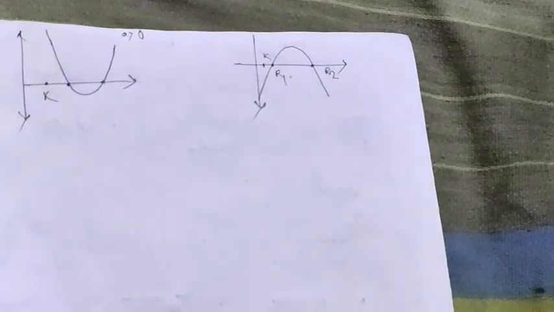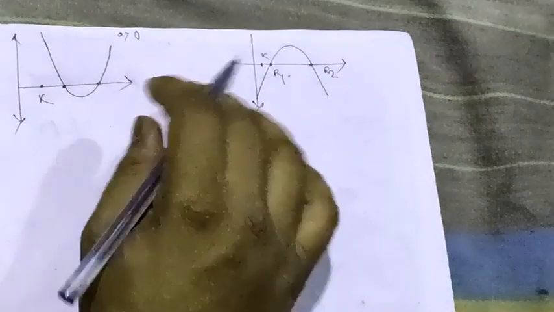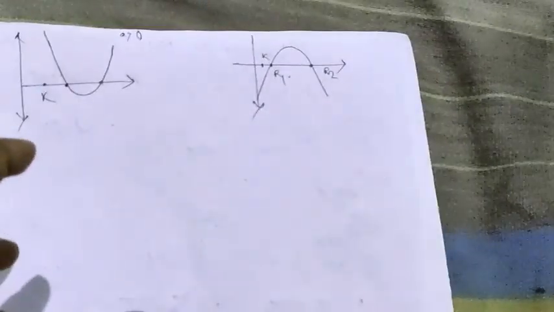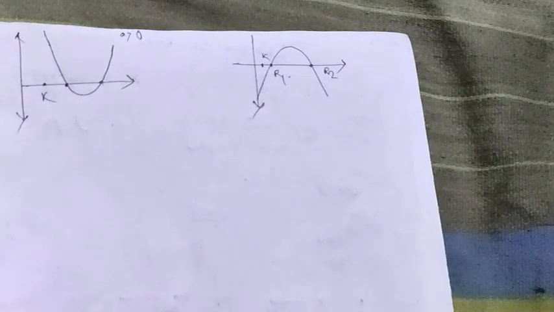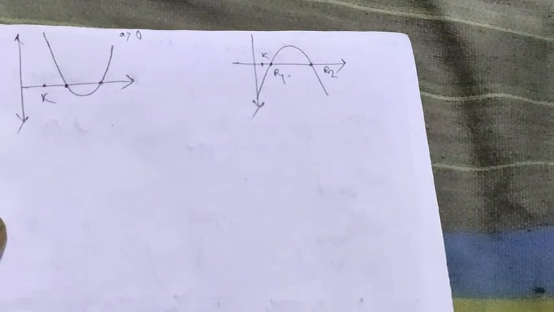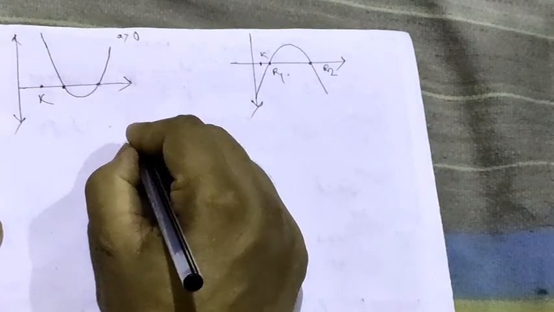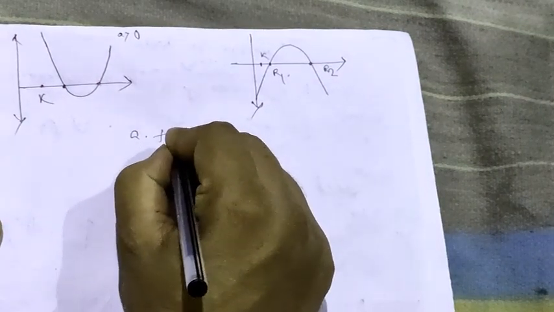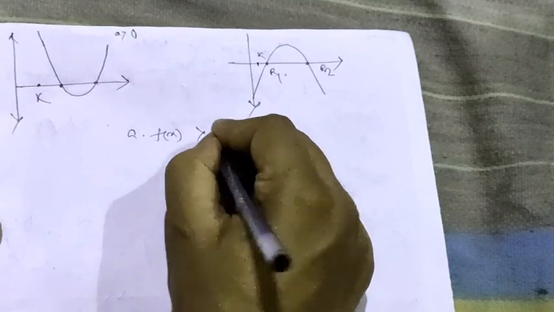So you have to check it. The first condition is to get this type of curve. If both roots of the quadratic equation are greater than a given number, we will have to check three conditions. The first is a and f of x multiplied by f of x is greater than 0.